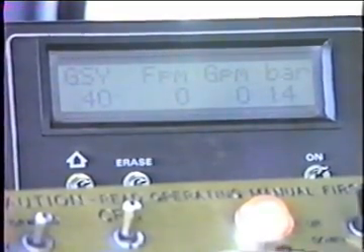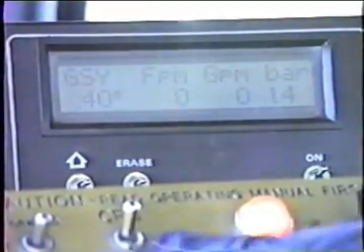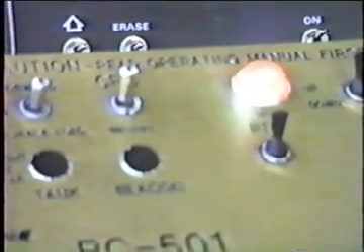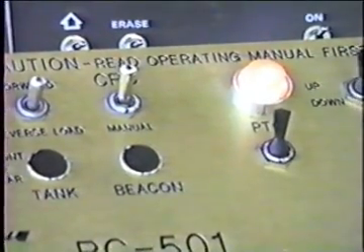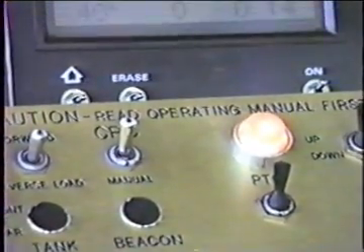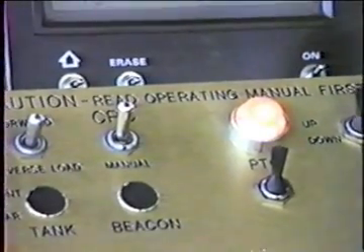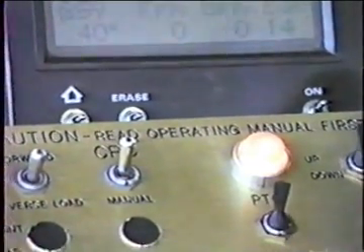In the manual position, if we have the computer in the manual position, or if the truck is not computer controlled, it would always be in the manual position. If the truck is not computer controlled, it would have a panel that looks very similar to this.